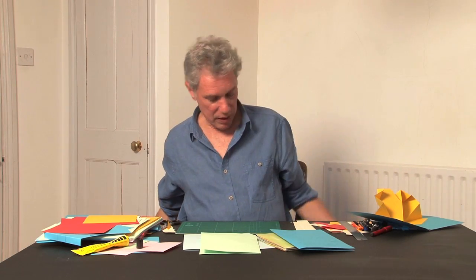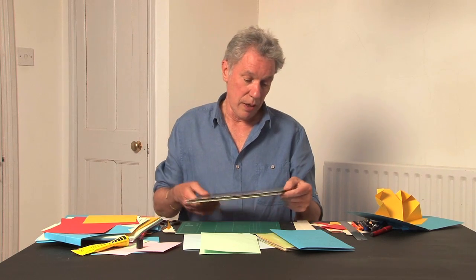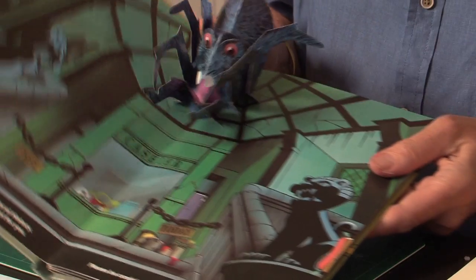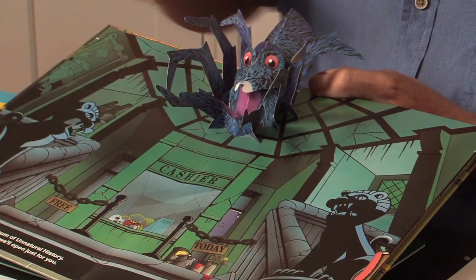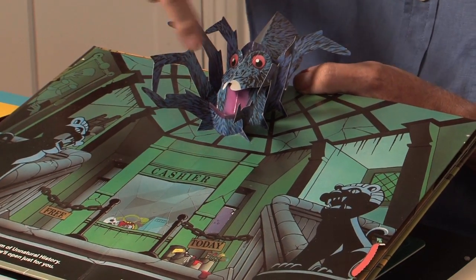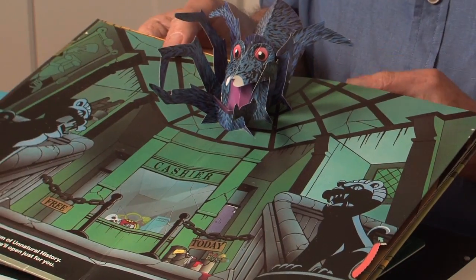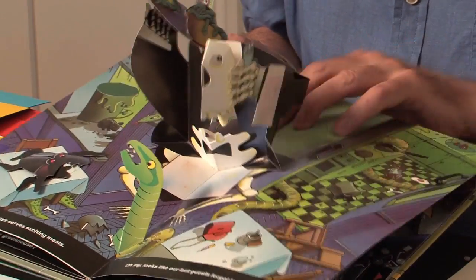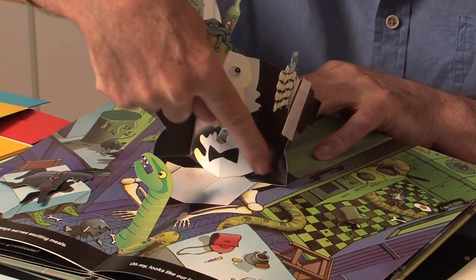The next one is the Museum of Unnatural History by Keith Moseley. And here we have, there's a whole array. This is a whole series of M folds giving you the legs of the spider. And I think there's another one near the end. Yeah. This figure here, the structure that it's all built on is an M fold.